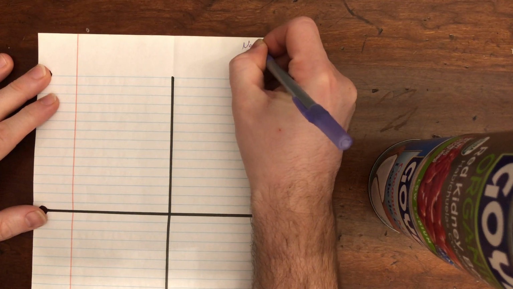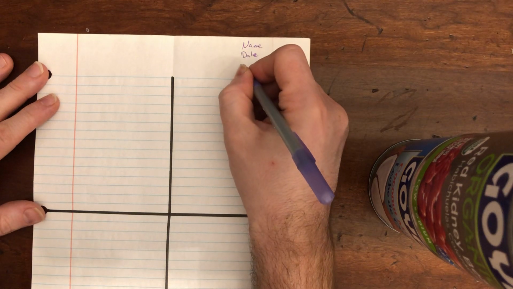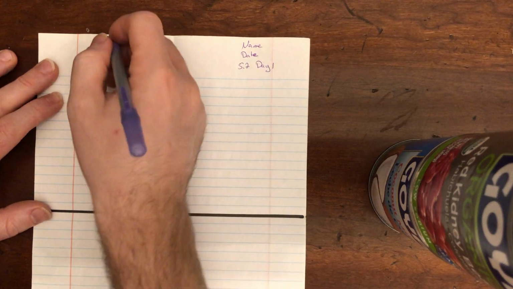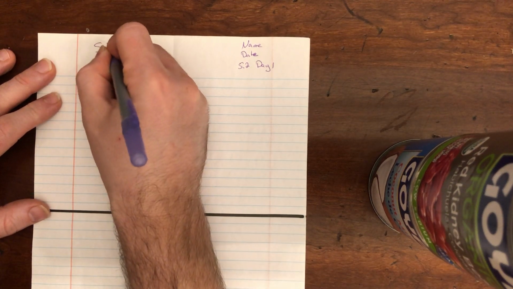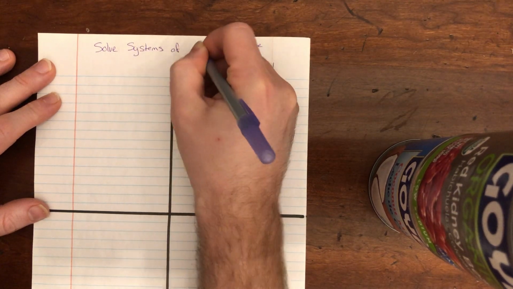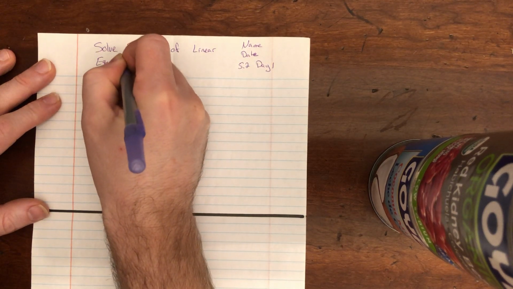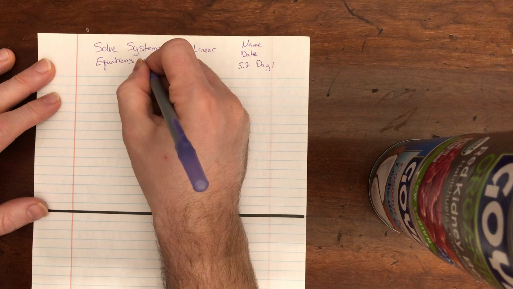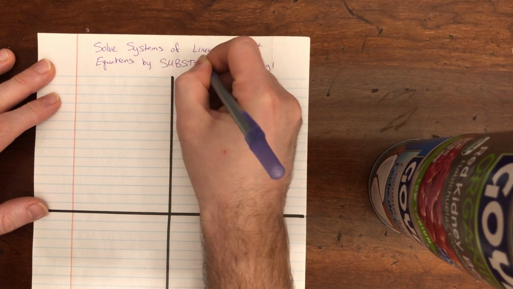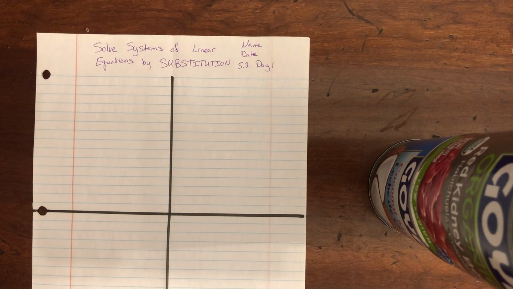So in the top corner, we're going to put our name, date, and we're going to say 5.2, day 1. And on the top of our paper, we're just going to say, solve systems of linear equations by substitution. Okay, so we're going to use substitution today.